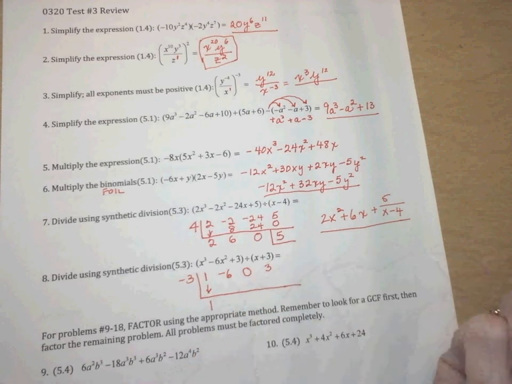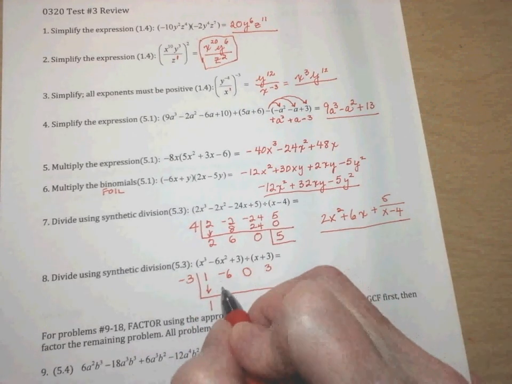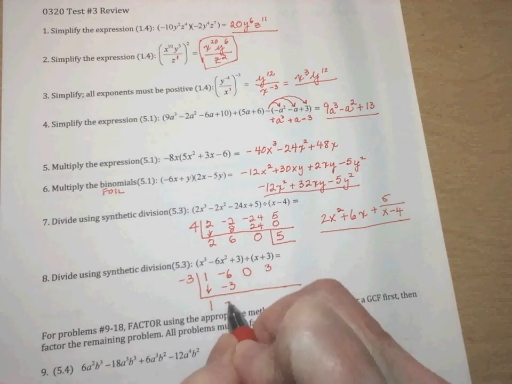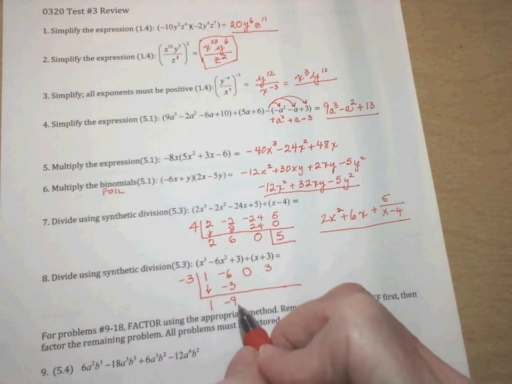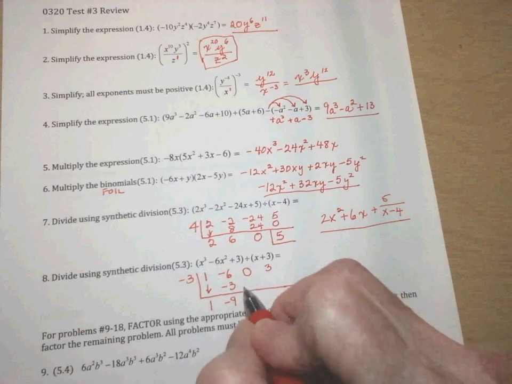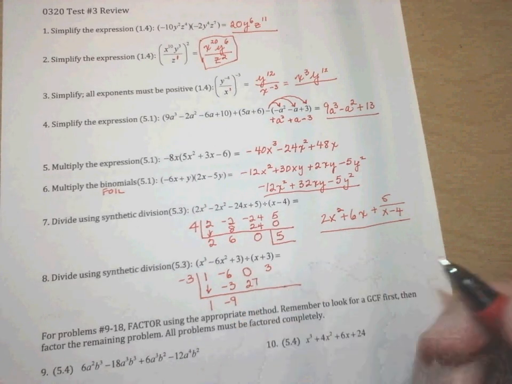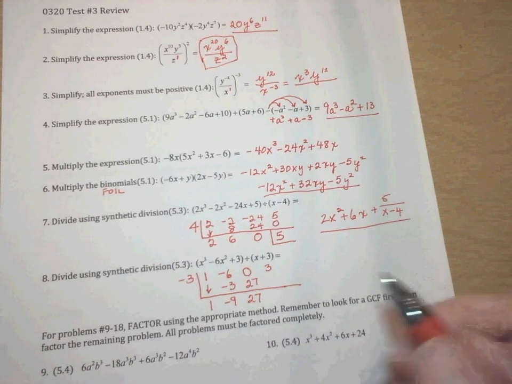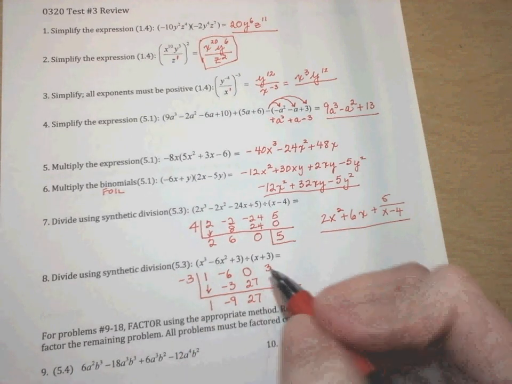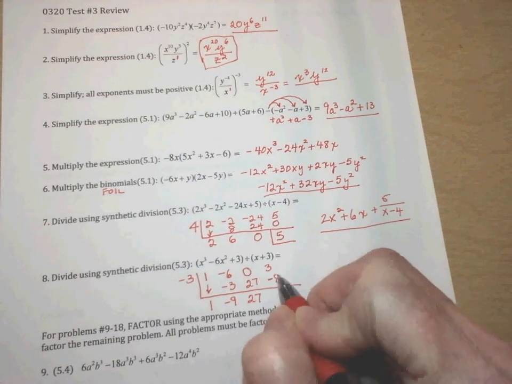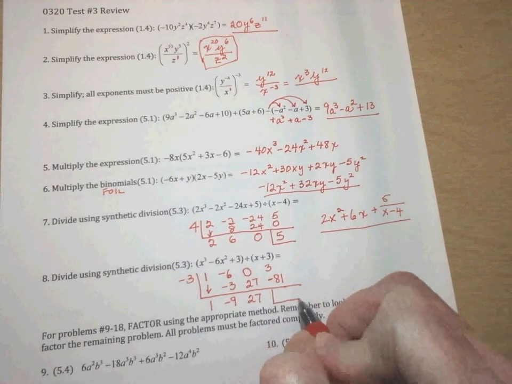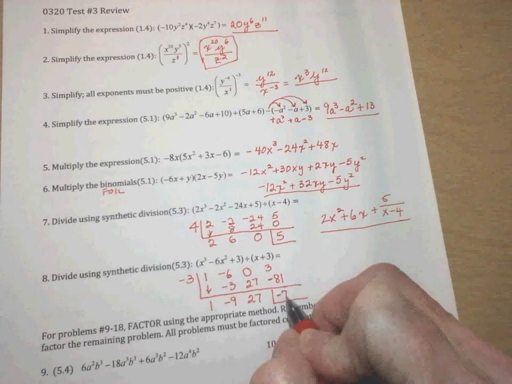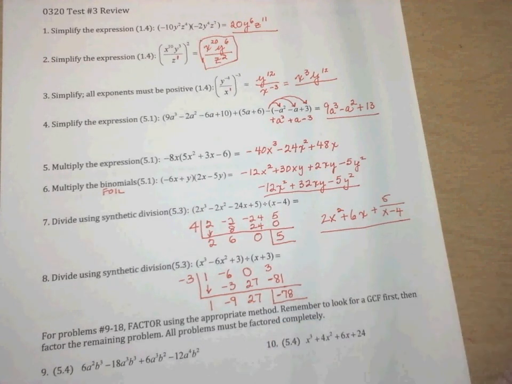So this time I'm going to bring down the 1. -3 times 1 would be -3. -6 and -3 would be -9. Multiply, -3 times negative 9 would be a +27. Add the numbers, that'd be 27. -3 times 27 is going to be -81. And so my remainder box will be -81 and a +3, which is -78.